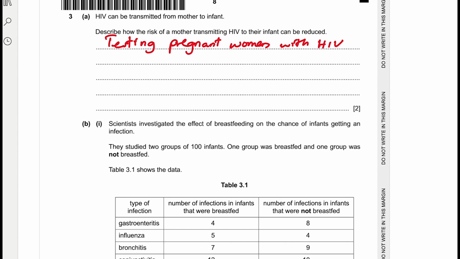If we test a woman and find her positive, she will be advised on how to care for the pregnancy. The doctors will also know how to guide and deliver the child, and a C-section can be used instead of normal delivery.